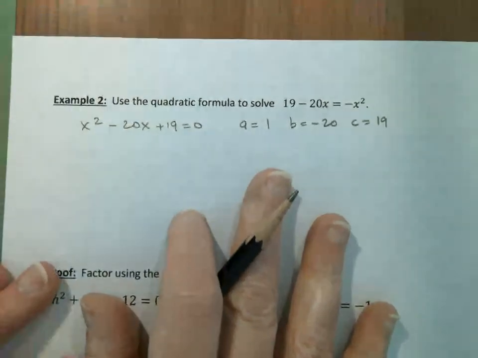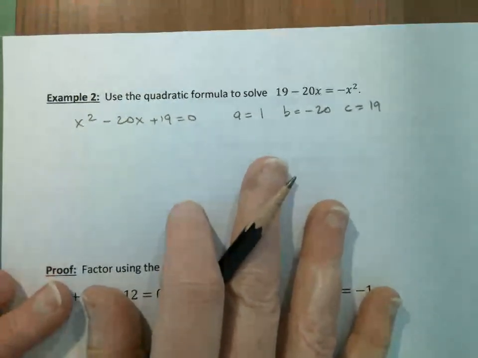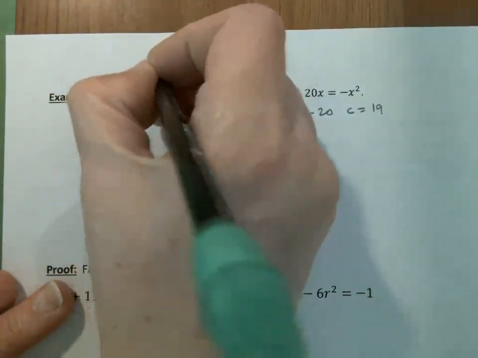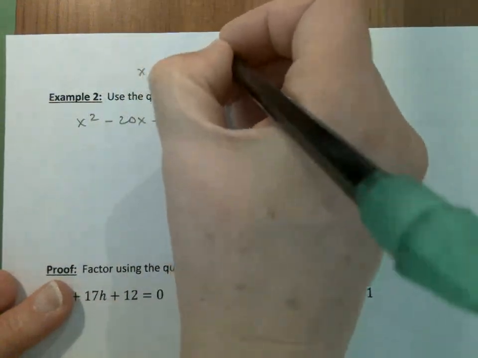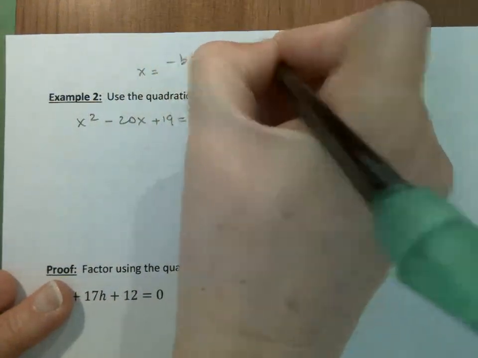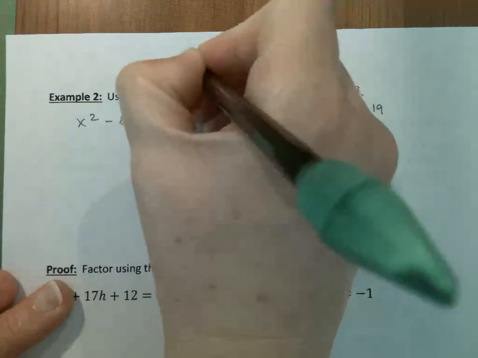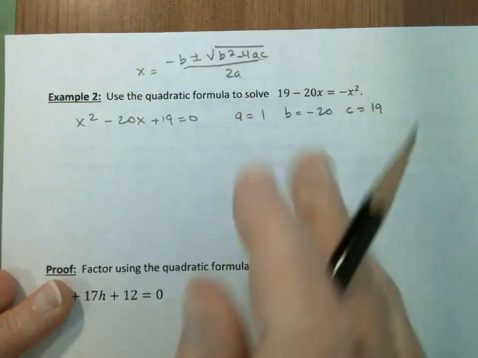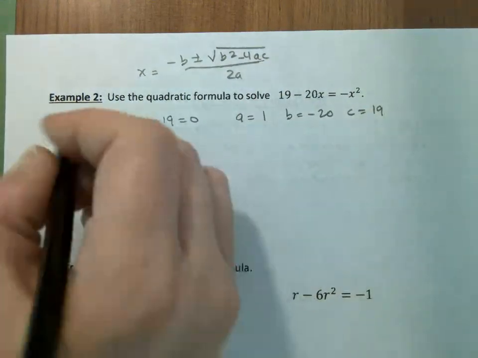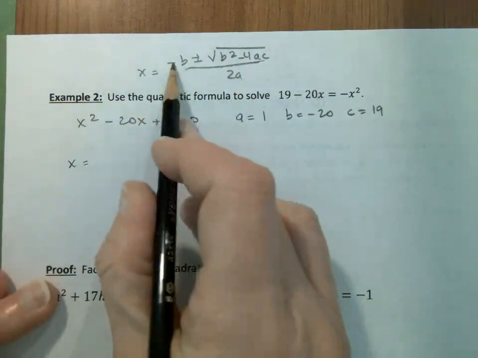And I'm going to write the formula up here again. x is equal to -b plus or minus the square root of b squared minus 4ac, over 2a. And eventually you'll have it memorized. Okay, so x is equal to the opposite of b.